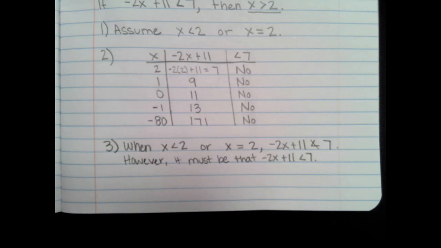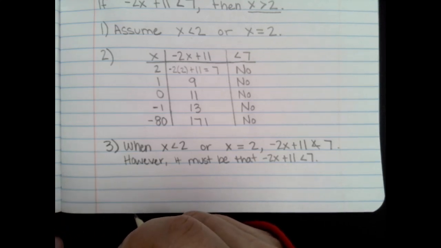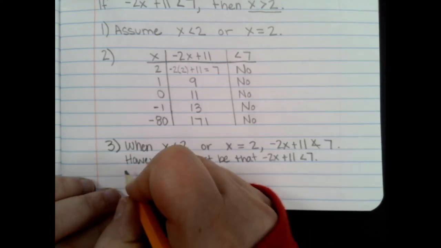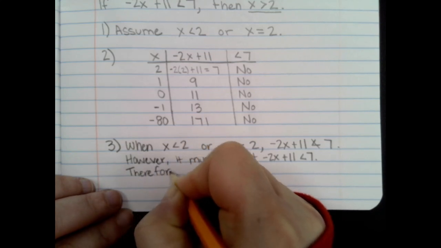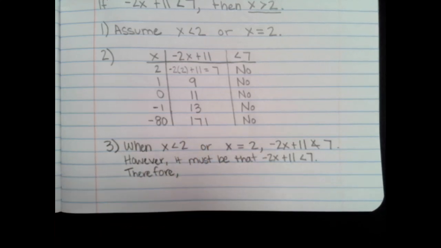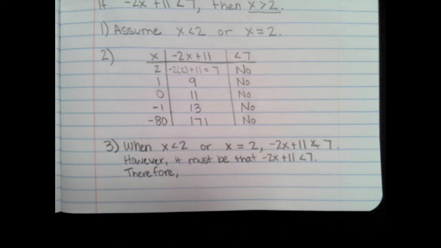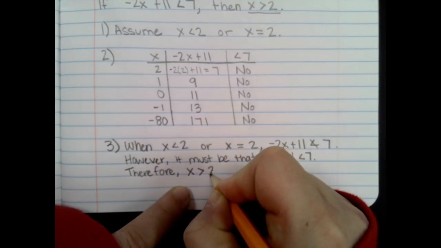Therefore, or we could say thus, or by contradiction, or in conclusion. What do you guys want to say? I always felt really academic when I said therefore. Therefore, what must be the case? What was our original part that we were trying to prove? It didn't work when x was less than 2. It doesn't work when x is equal to 2. So what's the only other option? X must be greater than 2.